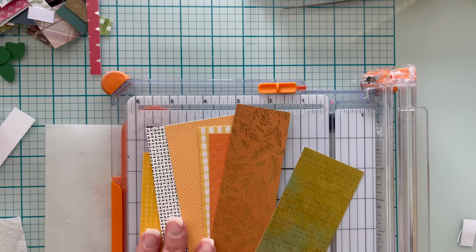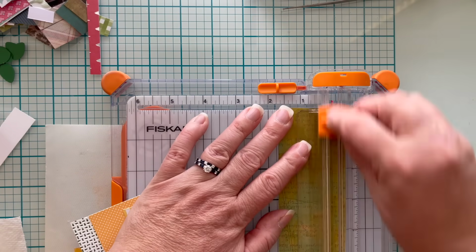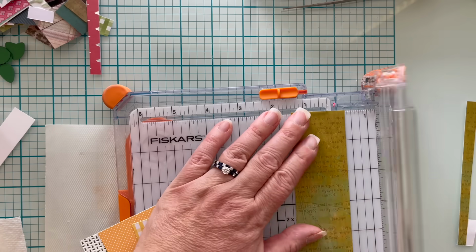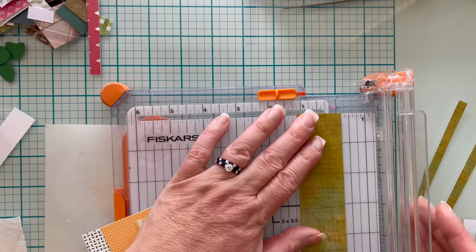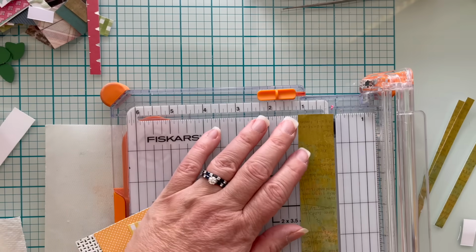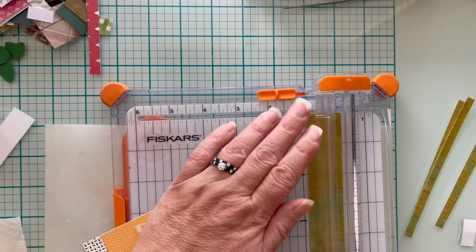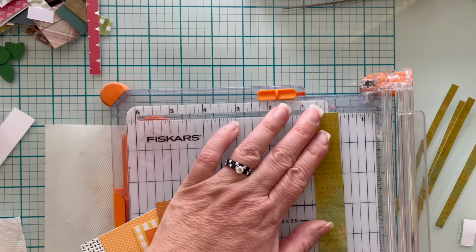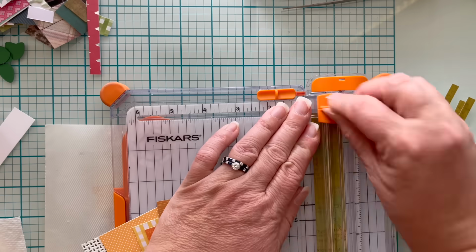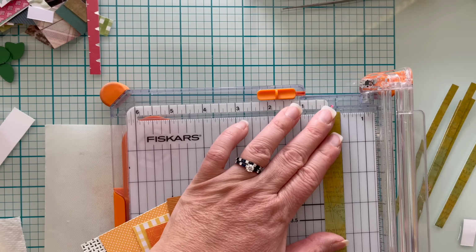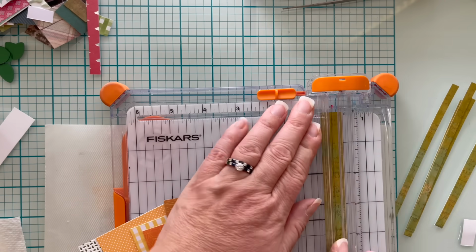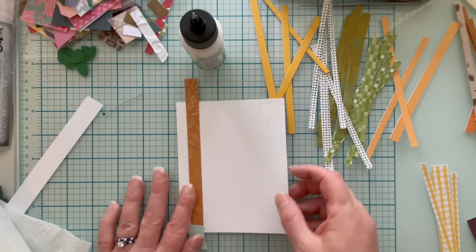Moving back to my strips, these are all fall colors, and I'm going to cut some of the strips down to different varying sizes. I'm not really measuring, I'm just kind of cutting them and, well, letting the chips fall where they may. This is going to make a lot. I'm only going to show you the one, but yeah, this is a great technique.